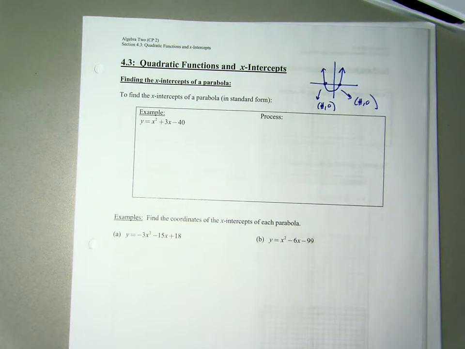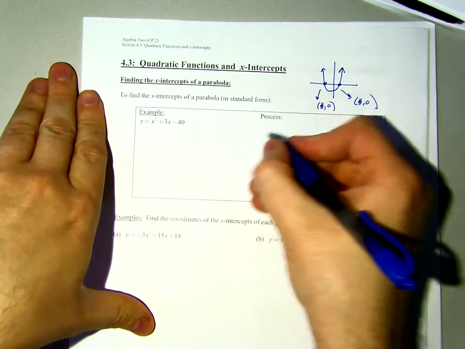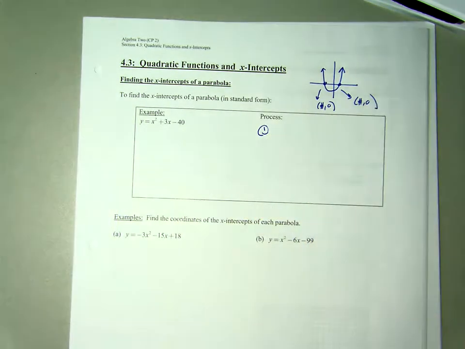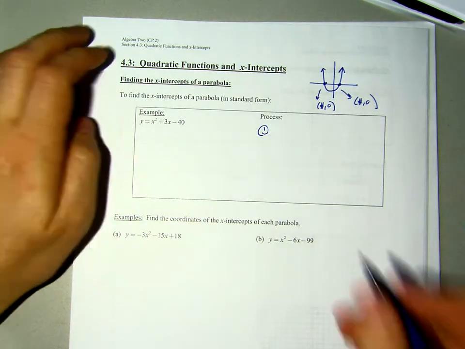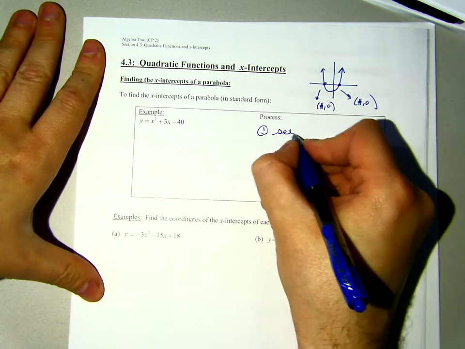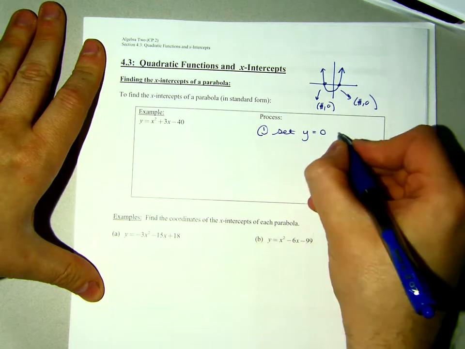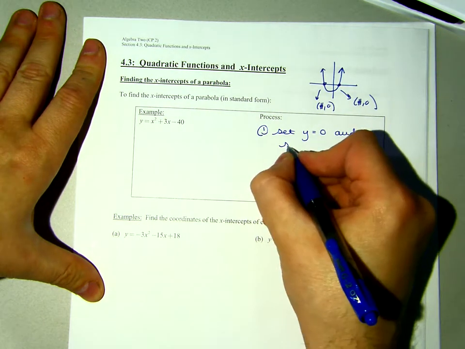What we're going to do, we're going to take a look at this parabola over here. We're going to set y equal to 0, and solve the equation that we get. Set y equal to 0, and solve the equation.